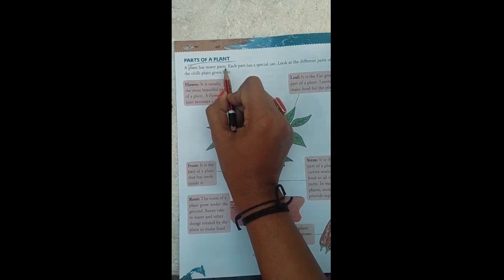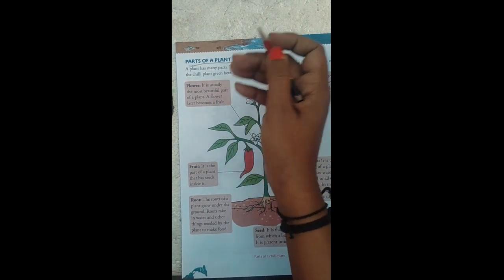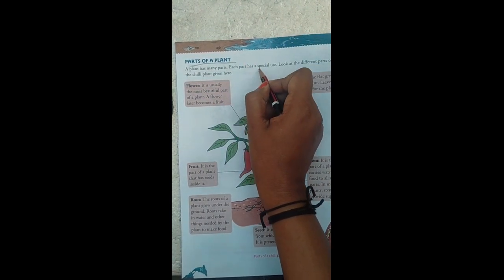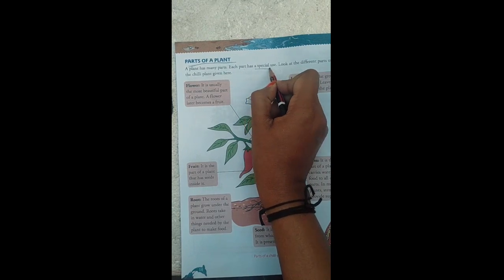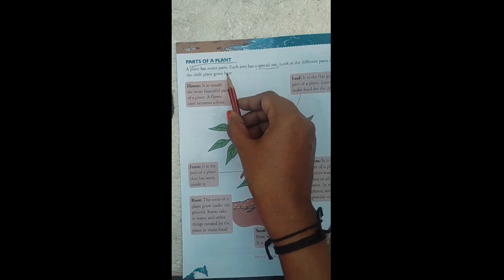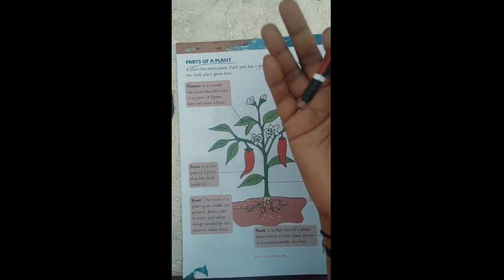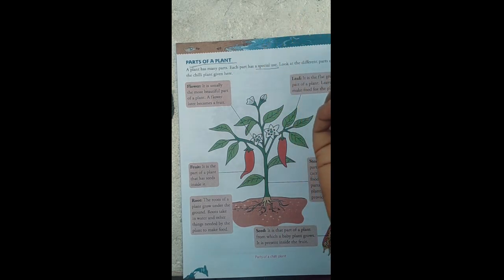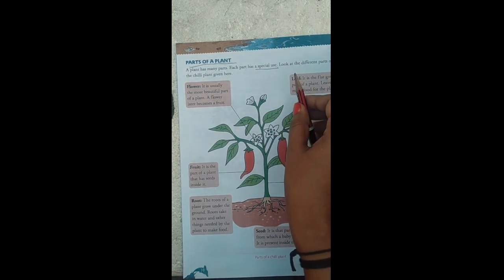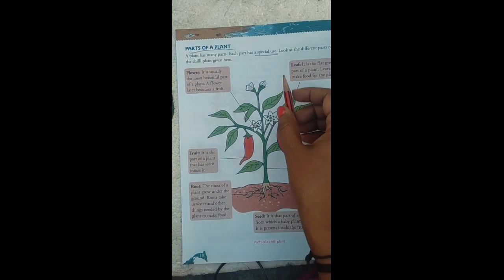A plant has many parts. Yes, we have known that. A plant is having many parts. Each part has a special use. No part of a plant is useless. Each and every part is having its own role or own use. Now we will see the different parts of a plant.